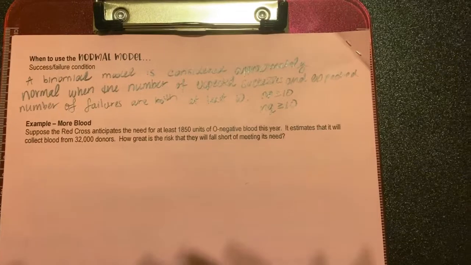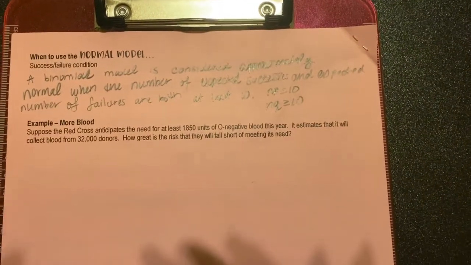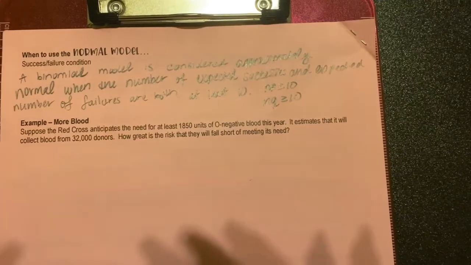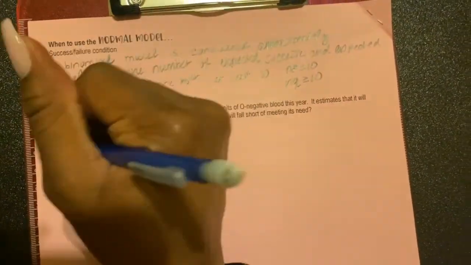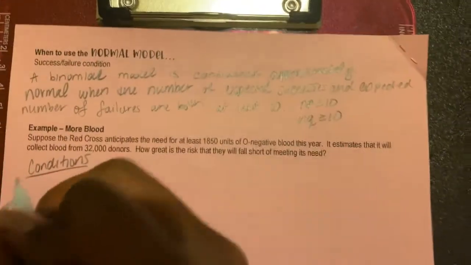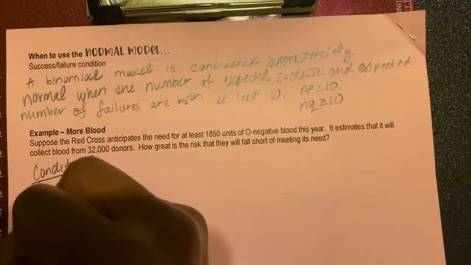Okay, so this particular problem is a binomial model because we have a number of trials or a number of donors that we're choosing from. And so we need to check our conditions first. So our conditions would definitely be the success failure condition.